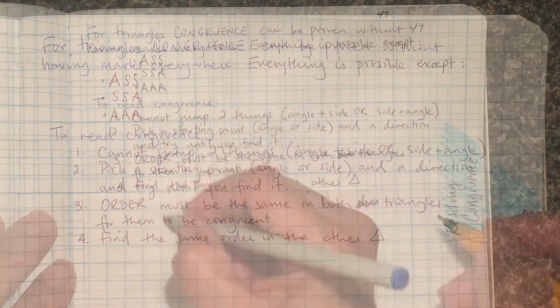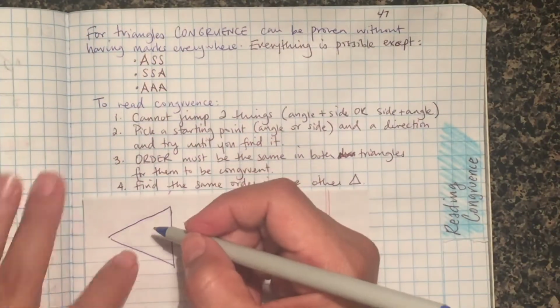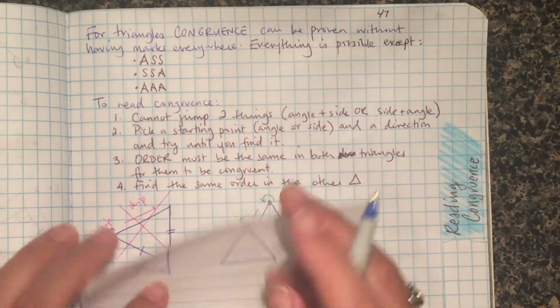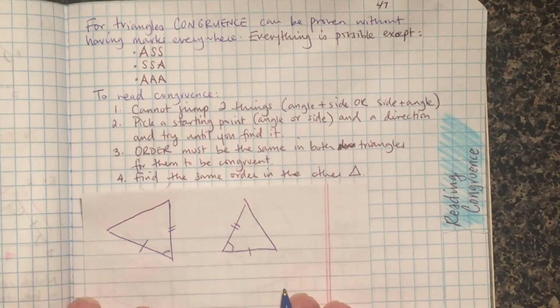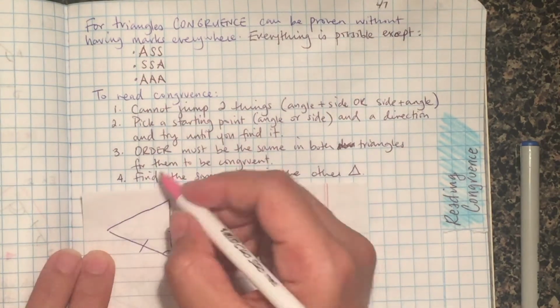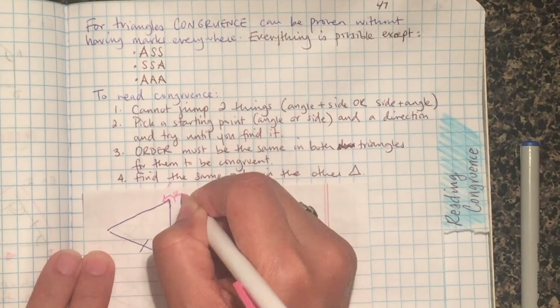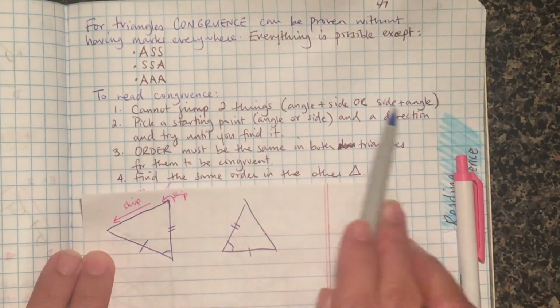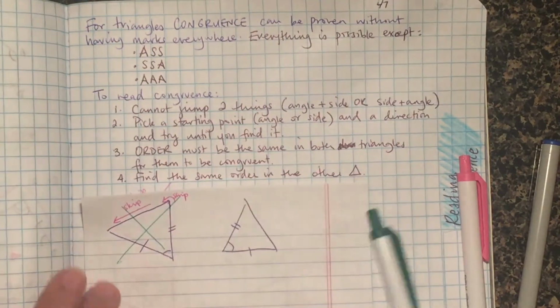So I'm going to give an example of what I mean so that you know what I'm talking about. If you draw a triangle with 1, 1, and 2, pause the video, copy that down. Alright, so you can't skip two things. Let's say we start here. We skip the angle because there's nothing there, and then we skip the side because there's no tick there. So again, you cannot skip two things. That's not how you read it.